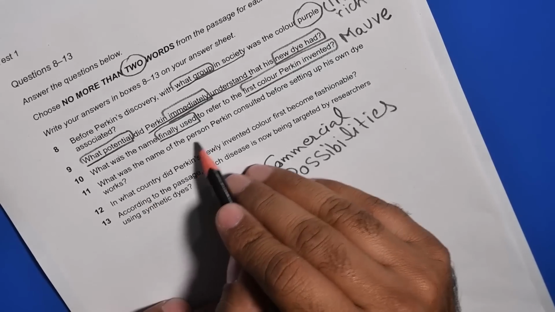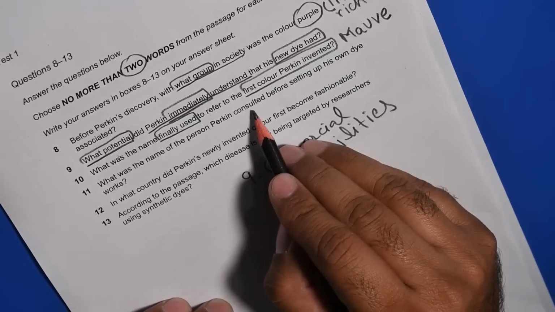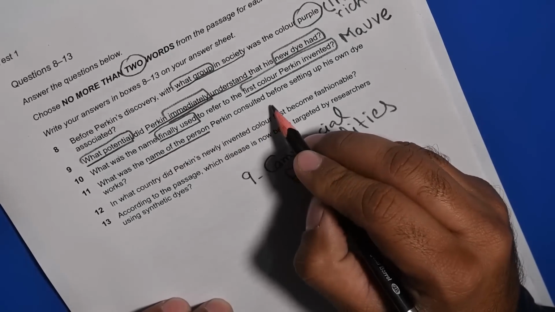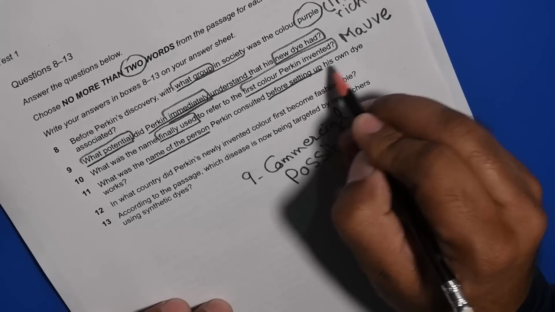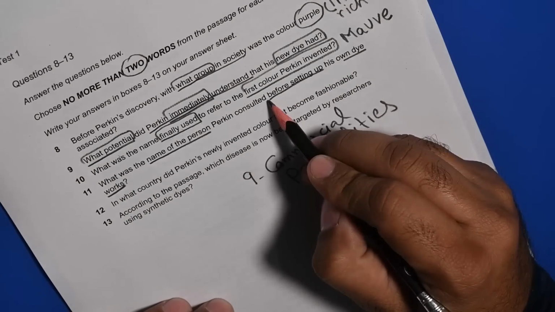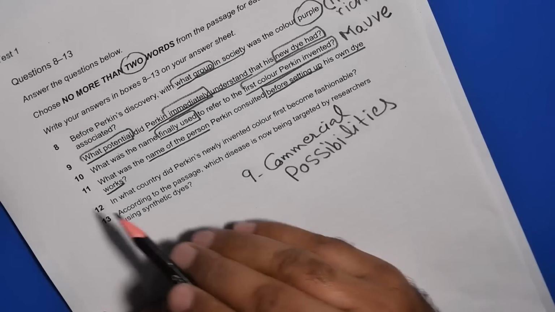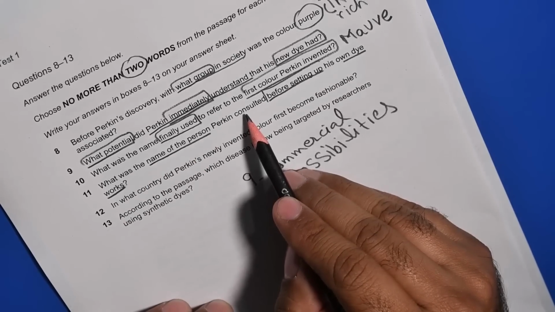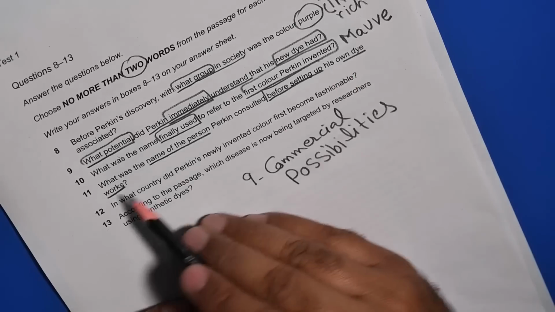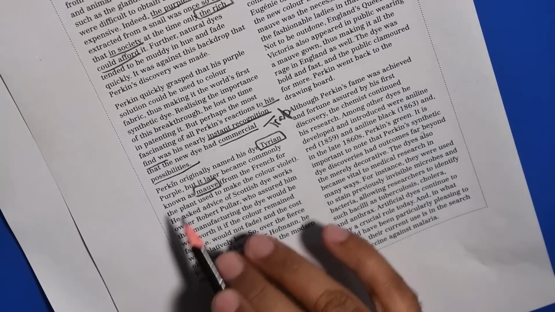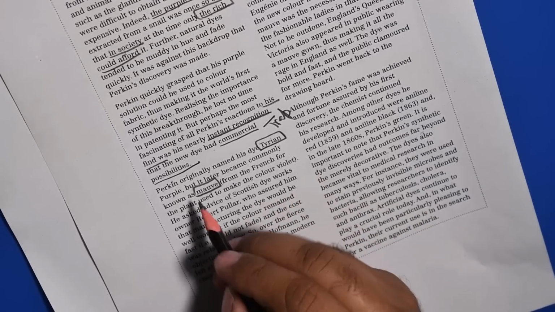What was the name of the person Perkin consulted? Very simple. Name of the person Perkin consulted before setting up his own dye works. Right? Before setting up. Now they can be a trap also. What was the name of the person Perkin consulted actually before setting up his own dye works? All right, name. Now we are looking for names. Oh yes, there is a name.